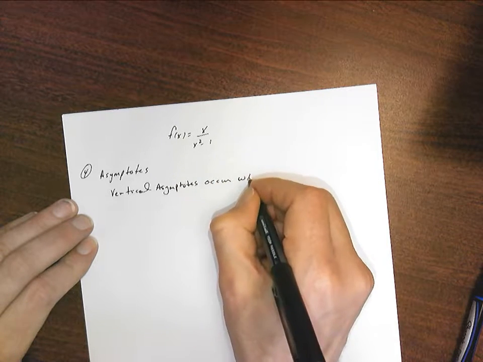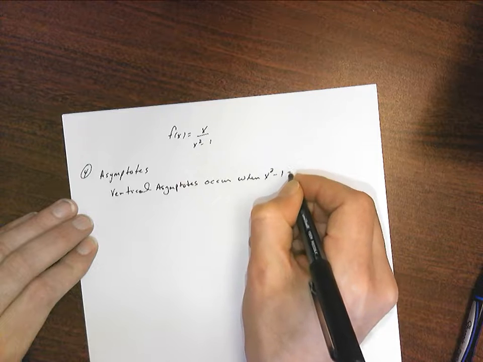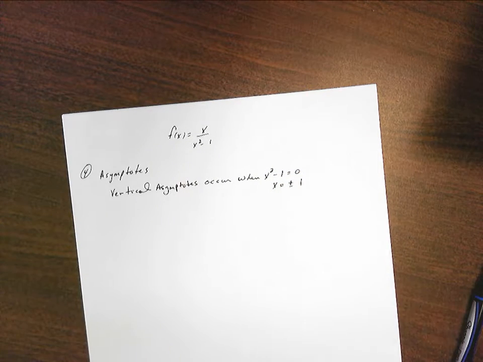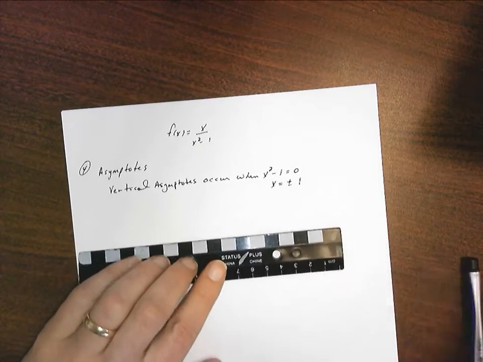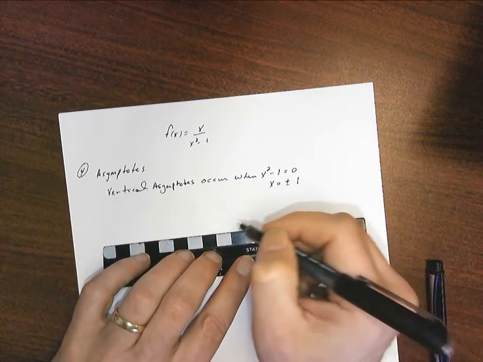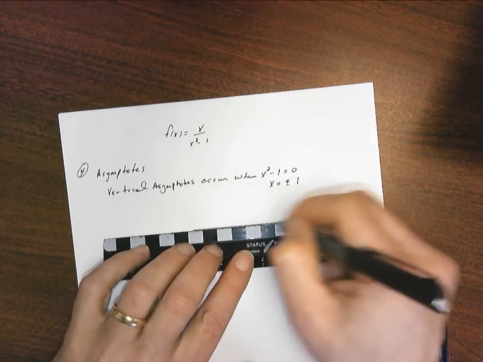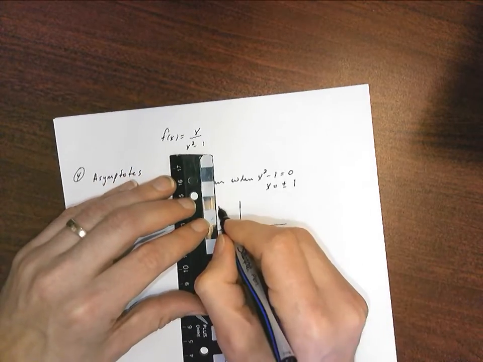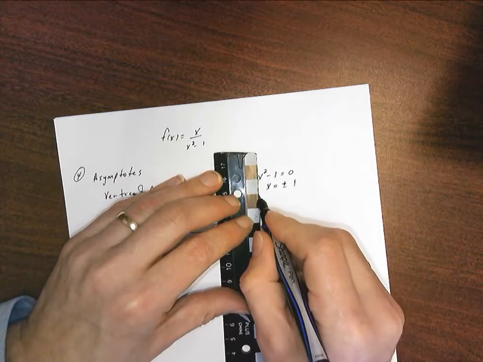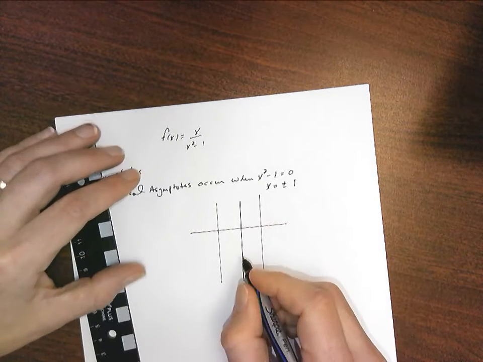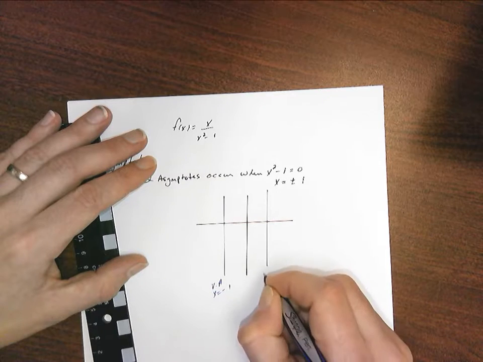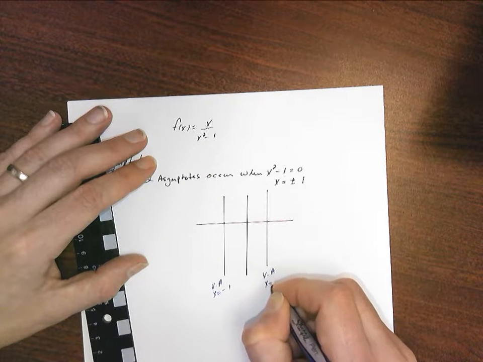So when x squared minus 1 equals 0, you're going to have two vertical asymptotes, one at plus 1 and one at minus 1. So you're going to have a situation where we're going to have something coming like this and something coming like this. They should be roughly equally spaced. Vertical asymptote x equals -1. Vertical asymptote x equals 1.